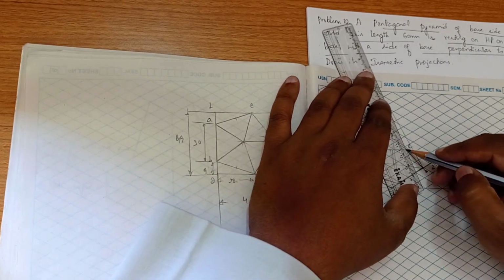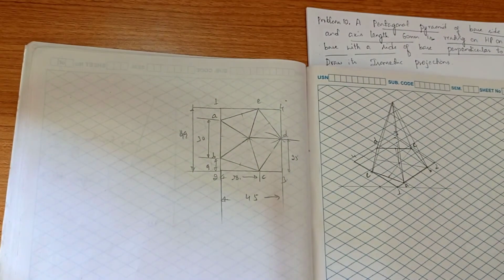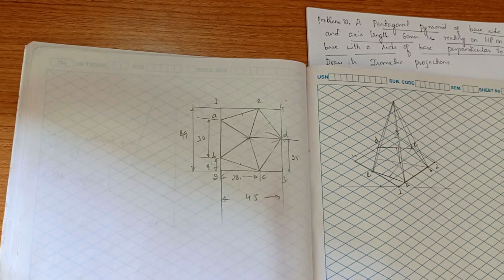So this completes the pentagonal pyramid.